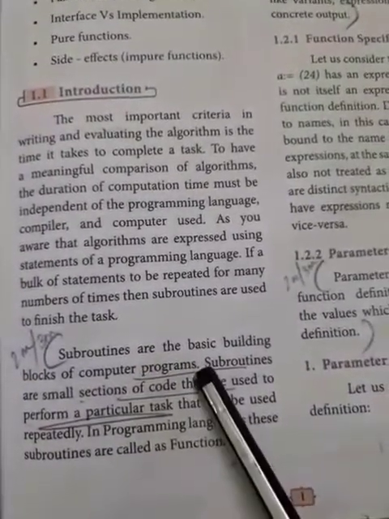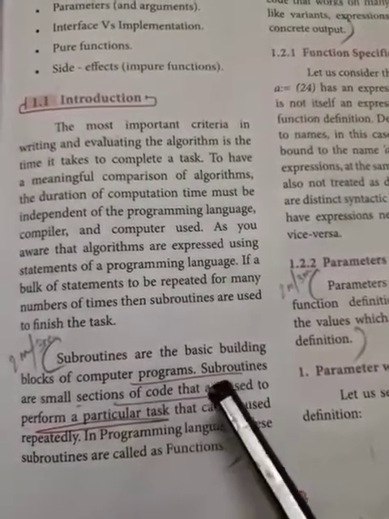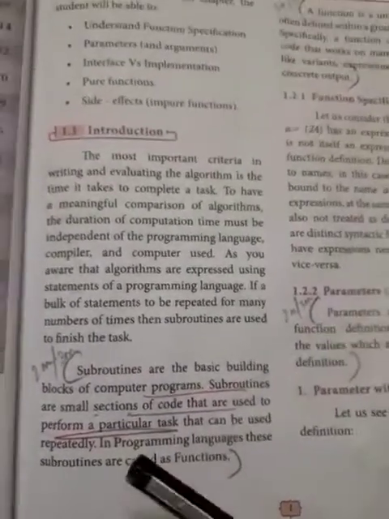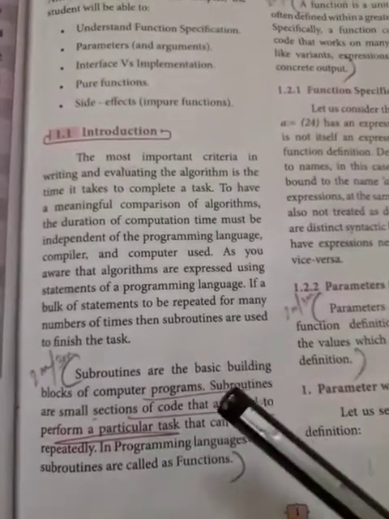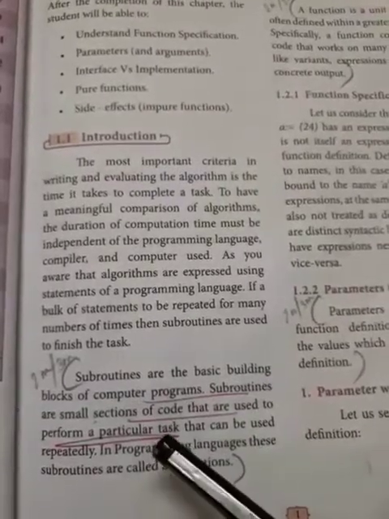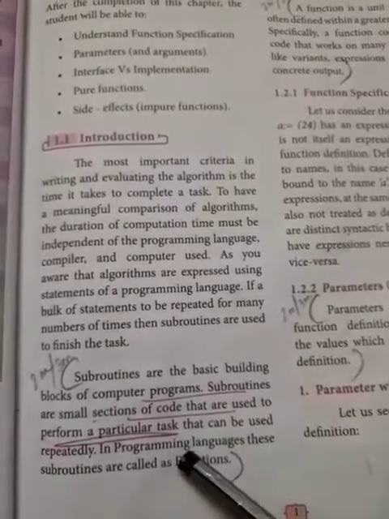What is subroutine? Subroutine is a set of code that can be used to perform a particular task. Whenever we need that code, we can call it any number of times in a program, that is called a subroutine. Sometimes subroutines are also called functions in the programming language. That is the subroutine concept.